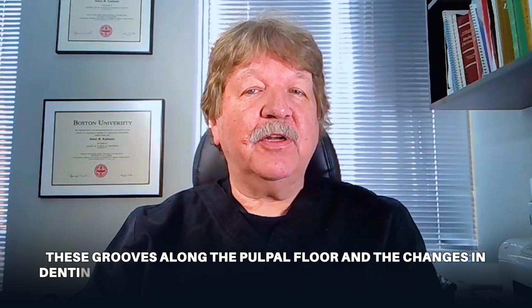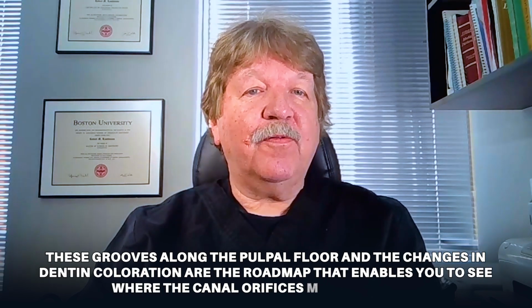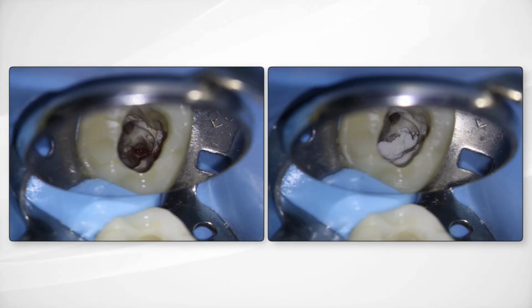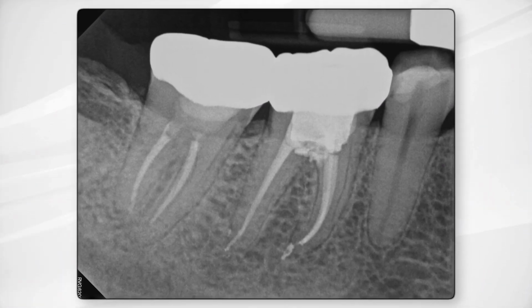These grooves along the pulpal floor and the changes in dentin coloration are the roadmap that enables you to see where the canal orifices may be located. Haphazardly removing dentin in the hopes that you're going to find an orifice is essentially turning off your root canal GPS. It then becomes easy to get lost and perforate the access.